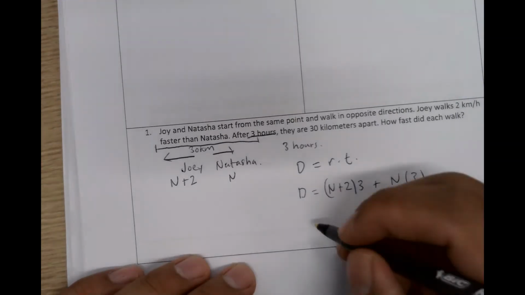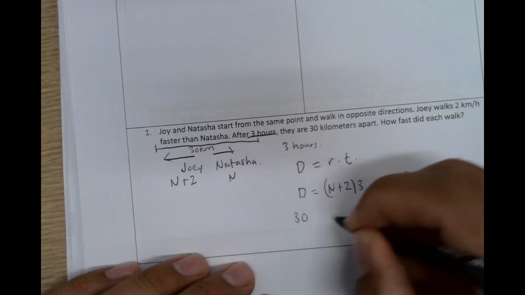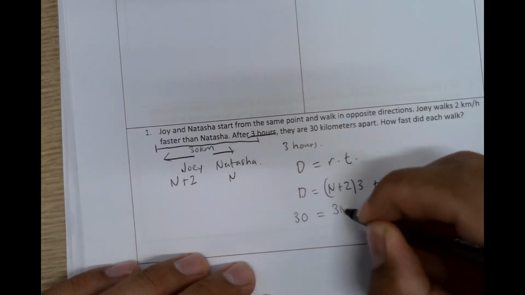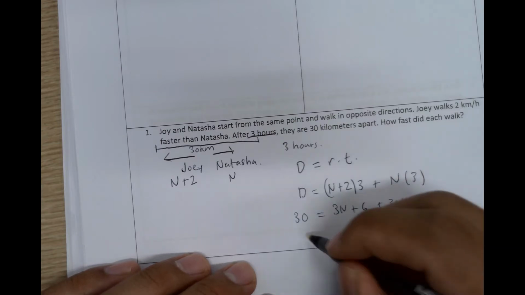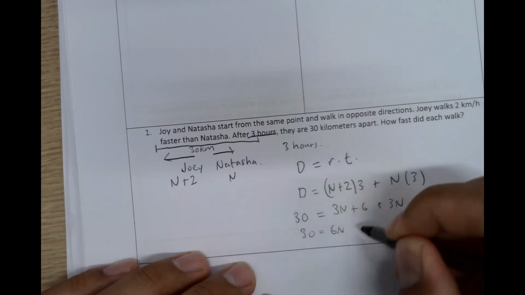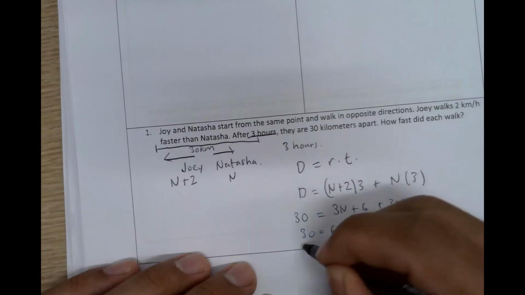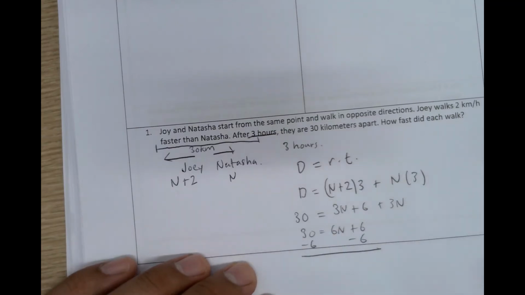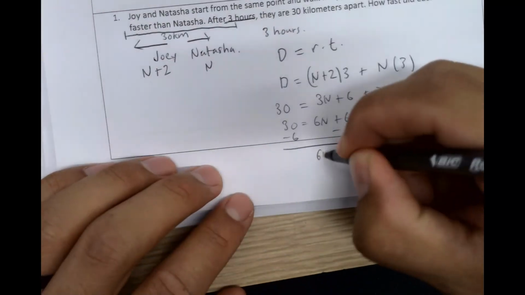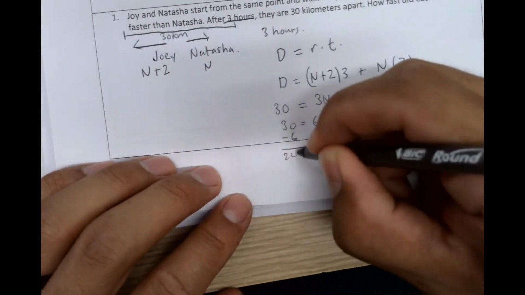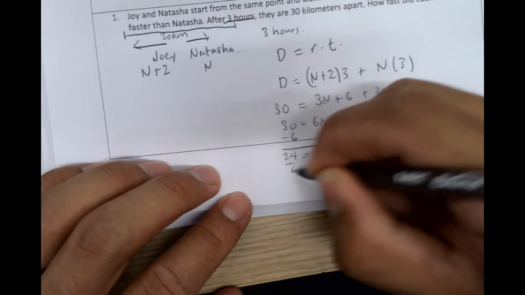So we know the distance is 30 kilometers, and then we just multiply 3n plus 6 plus 3n, and we get 30 is equal to 6n plus 6. We minus 6 on both sides, and really this part is the easier part where you just solve for n. You get 6n is equal to 24. Divide by 6 on both sides, n is equal to 4.